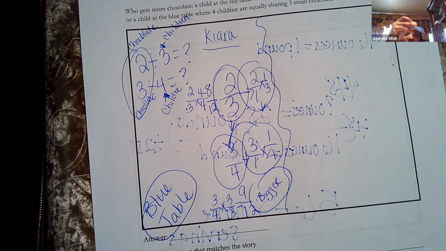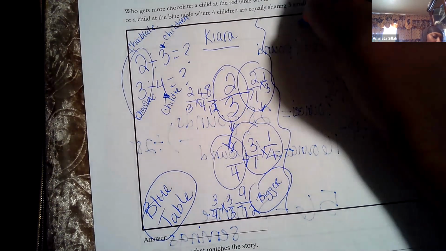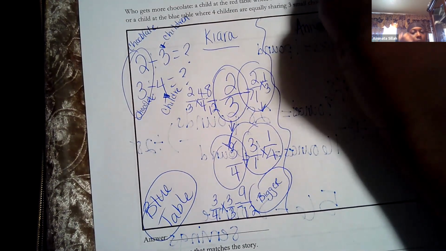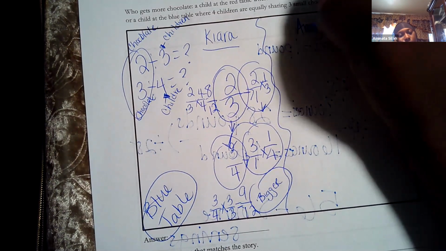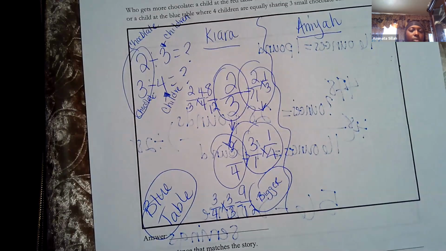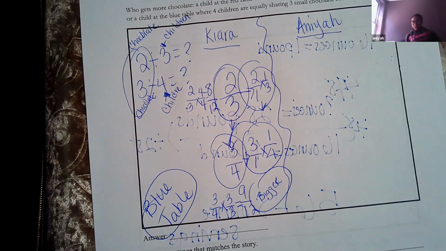Great. Anaya, talk us through what you did. I did it. So what I did first was I wrote the ratio of 3 to 2.